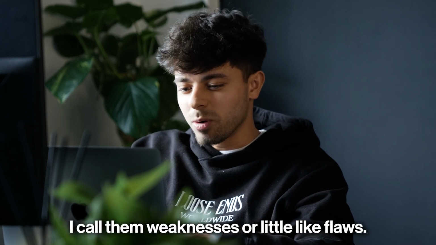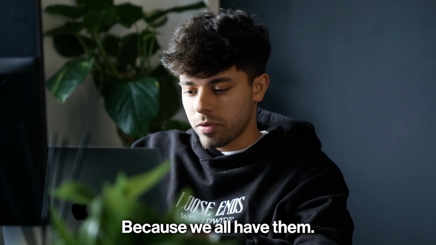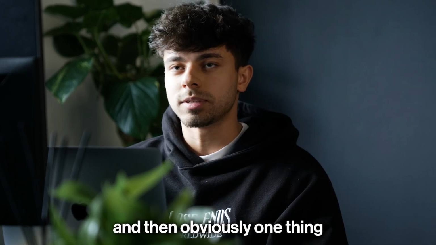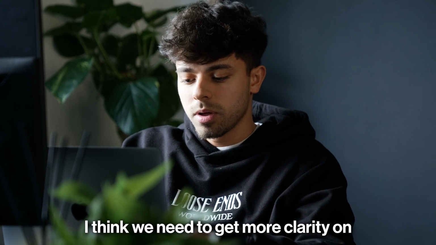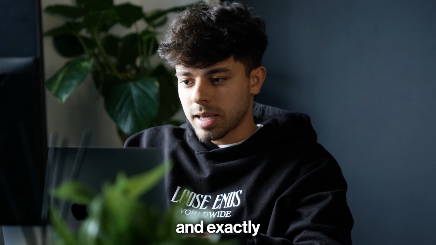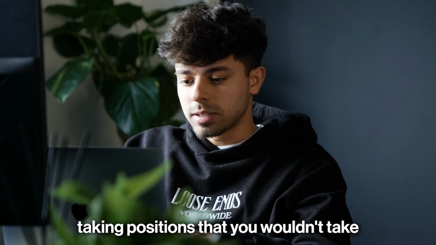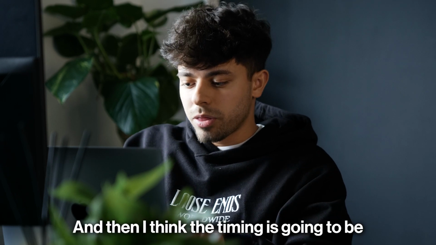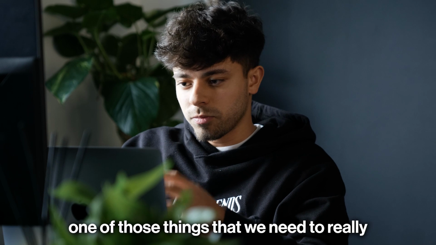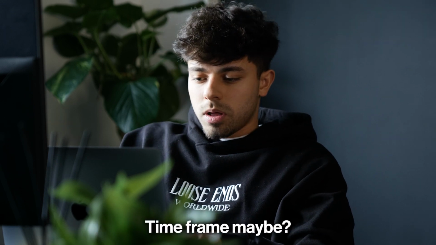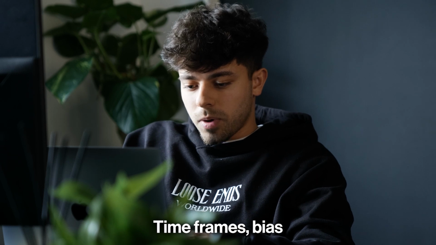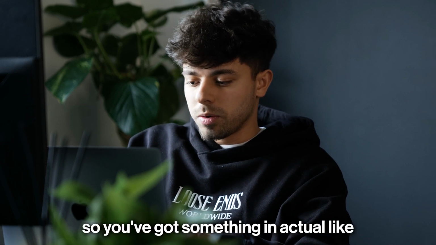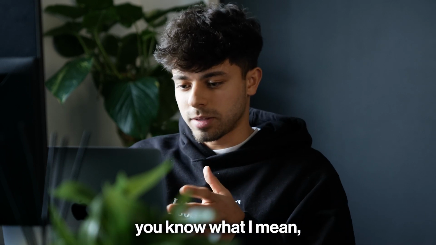I call them weaknesses or little flaws, because we all have them. And I would say we've already gone through one of being kind of overtrading. And then one thing that I think we need to get more clarity on is the execution model, and exactly what you're going to be trading, and not taking positions that you wouldn't take that vary too much, because that will bring more consistency. And then I think timing is going to be one of those things that we need to really nail in on. Time frame, maybe just making sure on that. Time frames, bias, all of this stuff. We'll be able to make quite a few, but I'm just trying to make it so we've got something actual, do you know what I mean? It's actually there for you to see.